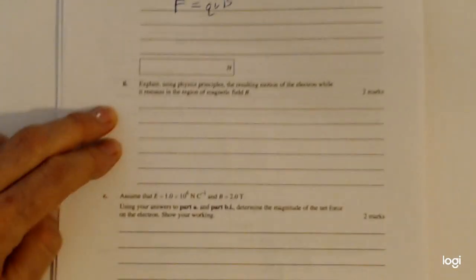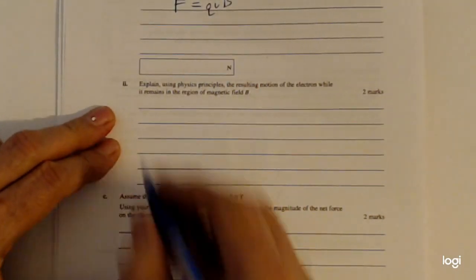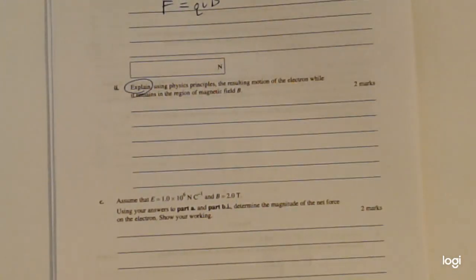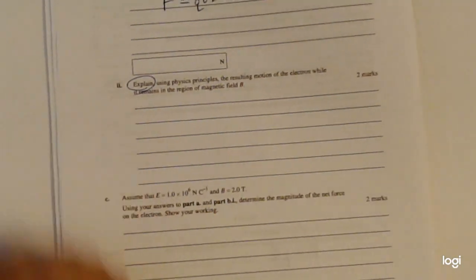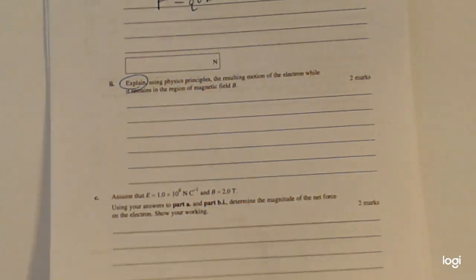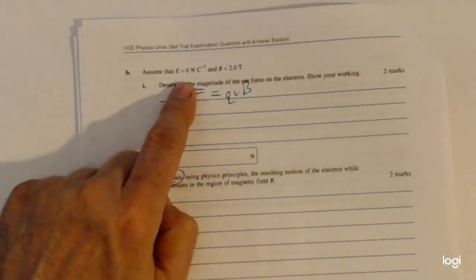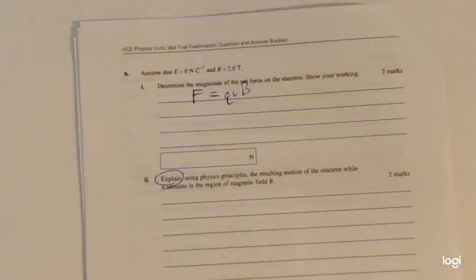Right, this one, part 2. Explain. Explain means give a cause and an effect. Link the two. Explain using physics principles the resulting motion of the electron while it remains in the region of the magnetic field B. Okay, so the answer for part B, let's have a look at the diagram again. Keep in mind that there's no electric field from the previous part. There's no electric field at the moment, and the magnetic field is on. So it's only the magnetic field that's affecting the motion of this thing.